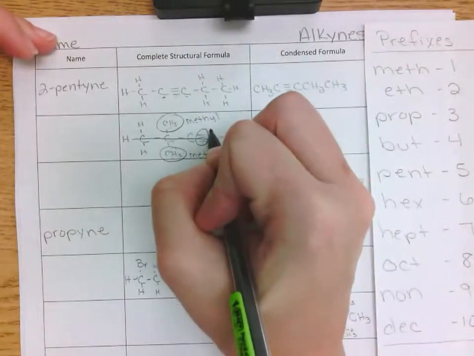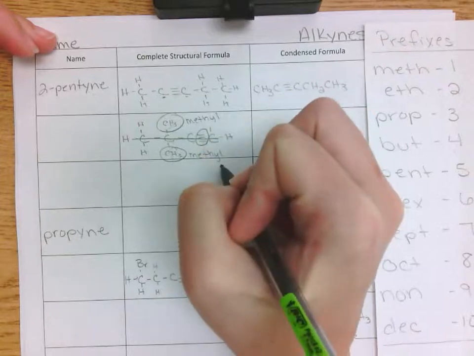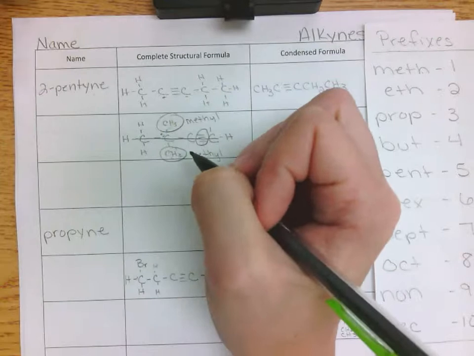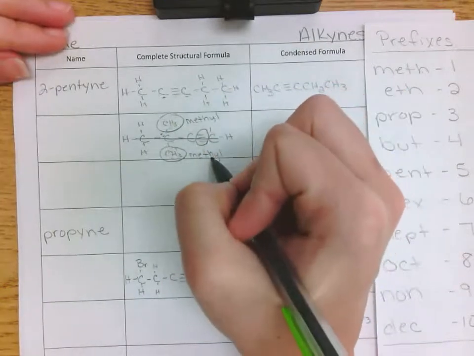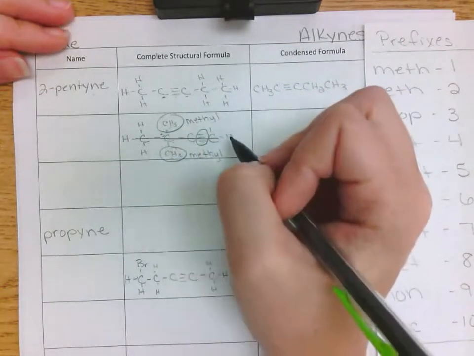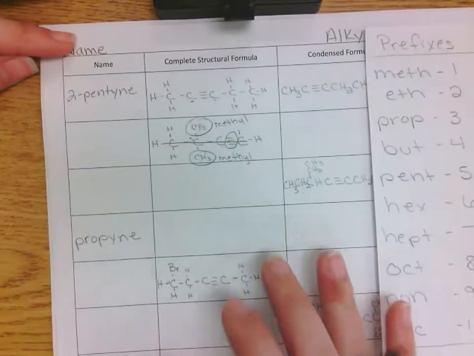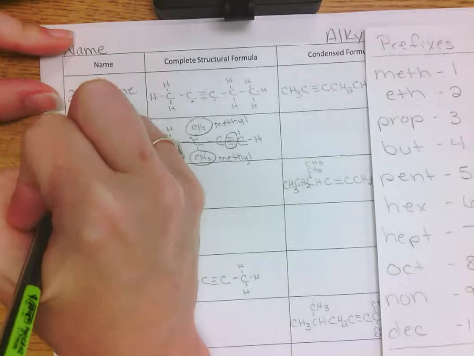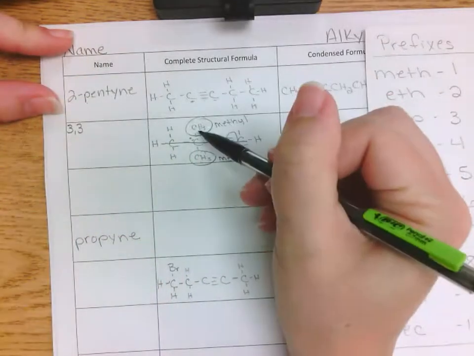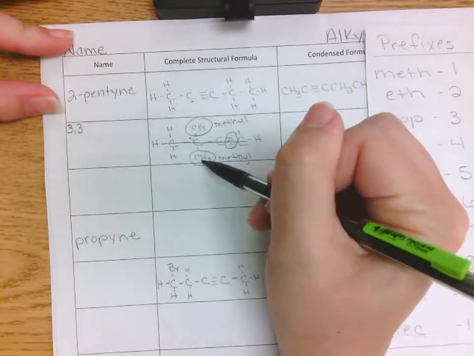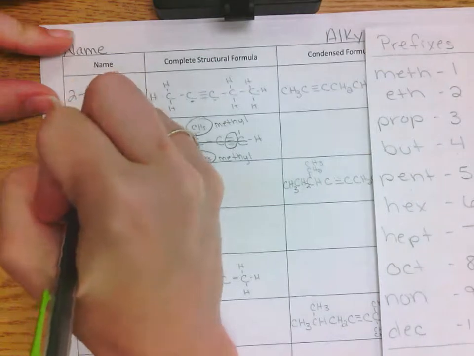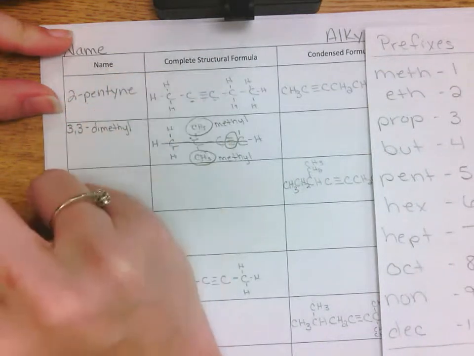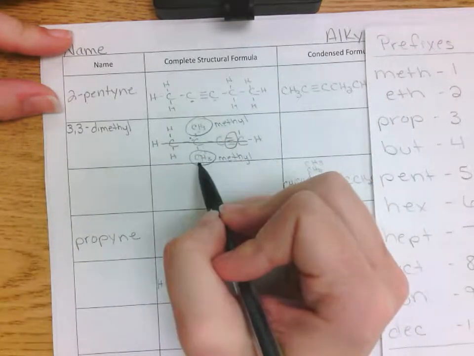So my triple bond's on carbon 1, and my methyls are on carbon 3. I have 2 methyls, so even though they're on the same carbon, I have to list it twice. So remember, commas in between numbers, 3,3, because I have 2 methyls on carbon 3. Dash, dimethyl, so that takes care of my 2 branches.